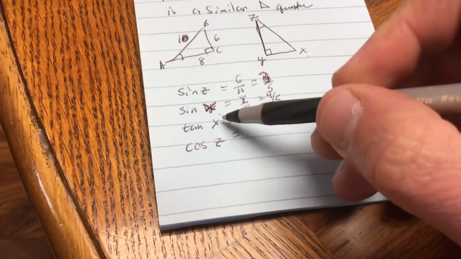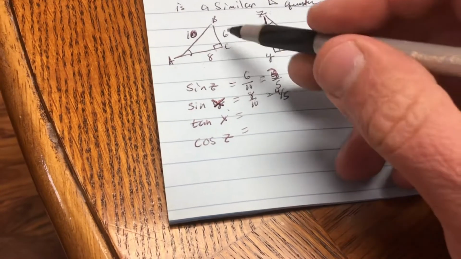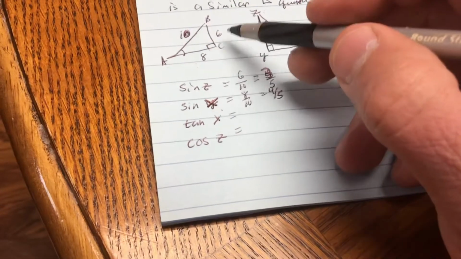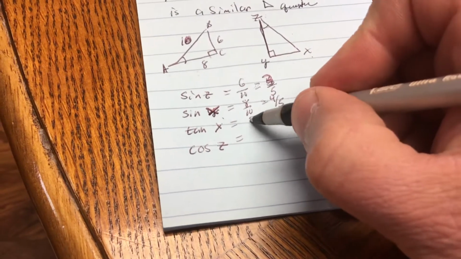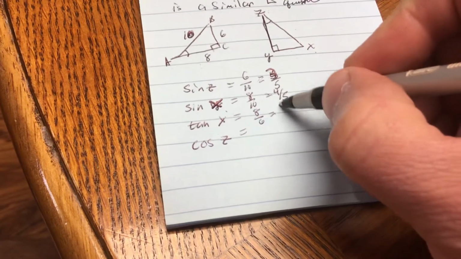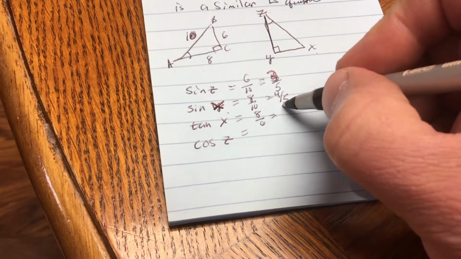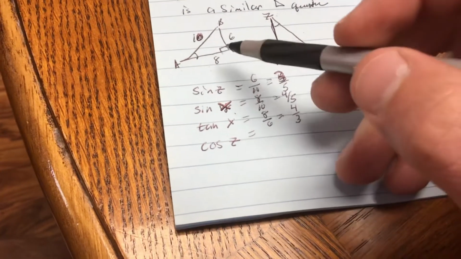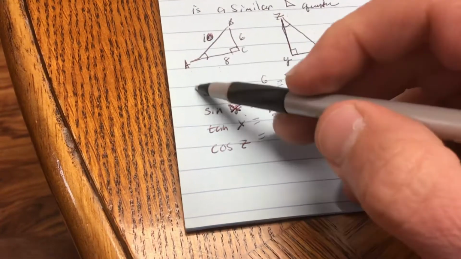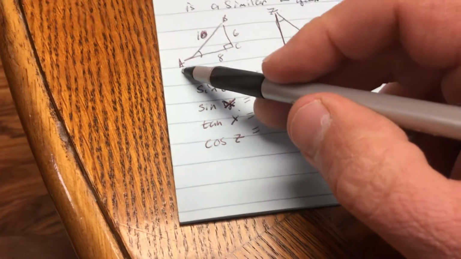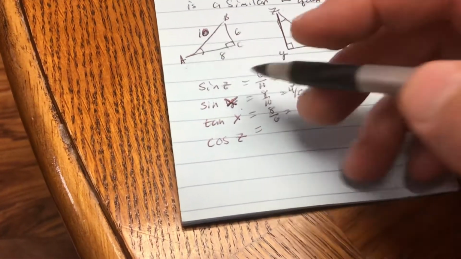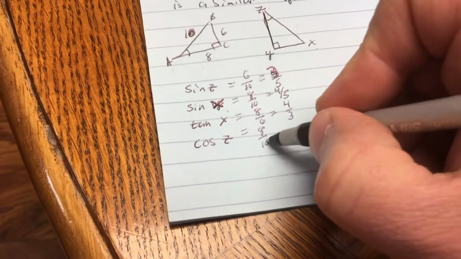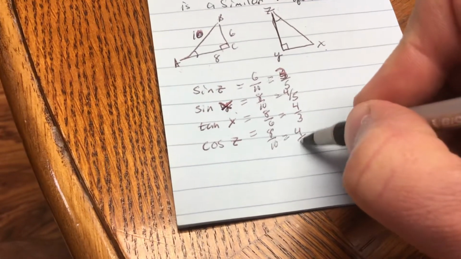And then tangent of X, again, X corresponds to B. Tangent is opposite over adjacent, 8 over 6, which equals 4 over 3. Cosine of Z: again, I look at Z, I look at A. Cosine is adjacent over hypotenuse, 8 over 10, which reduces to 4 over 5. And there's one like that on the test.